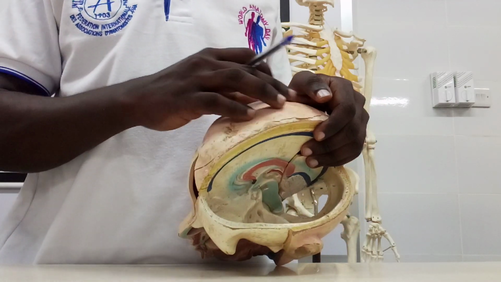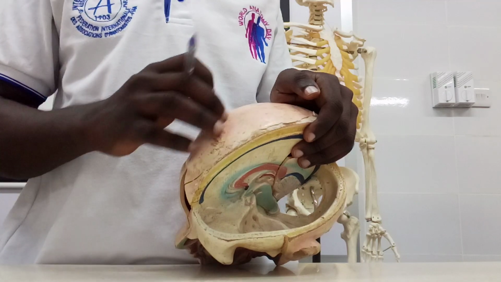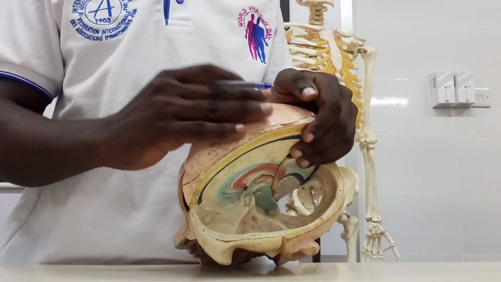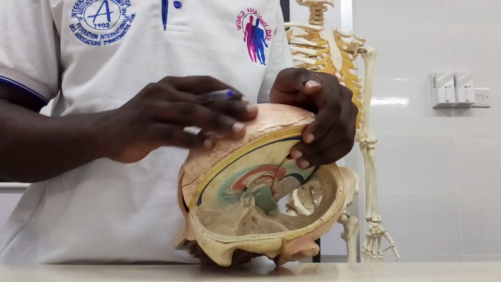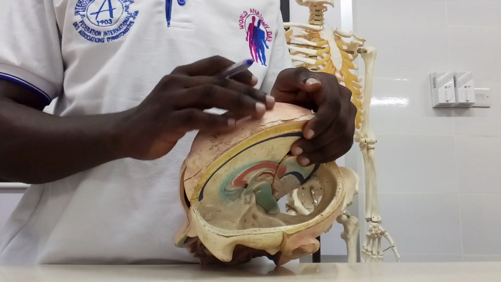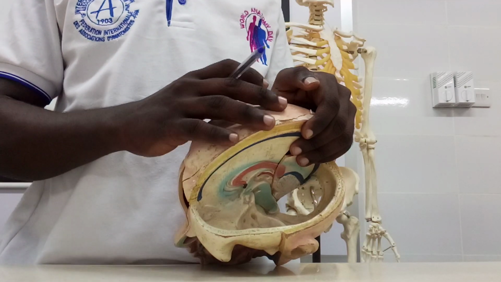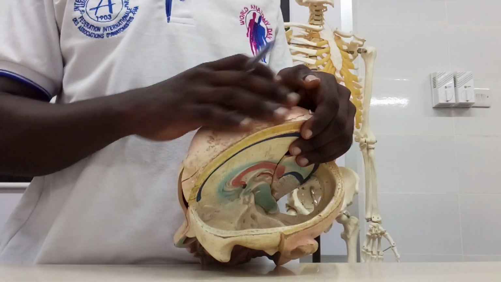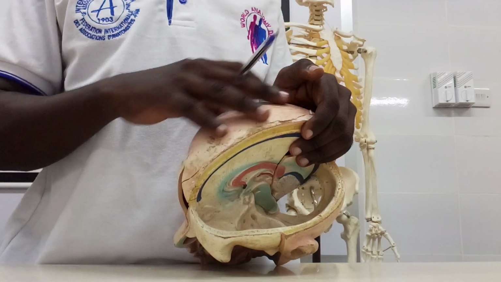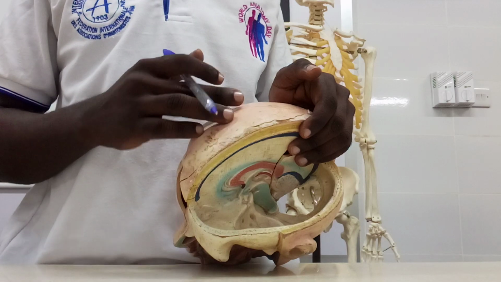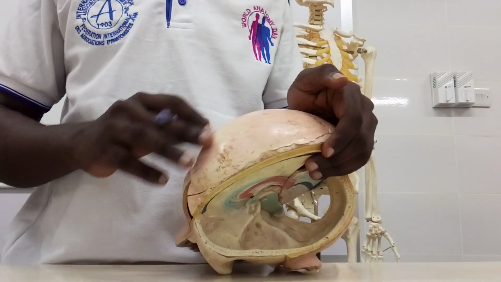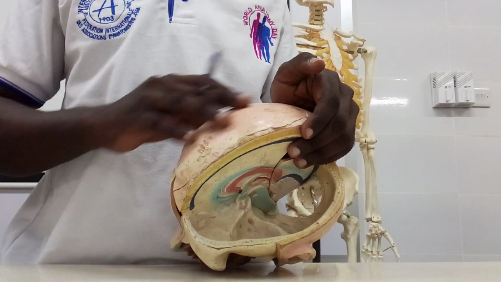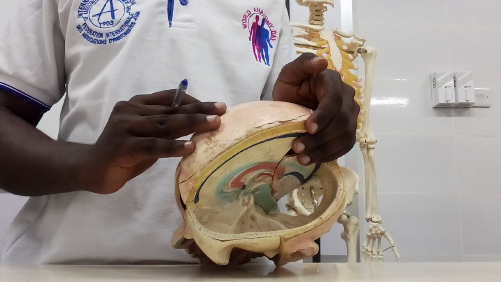Now, because there are sebaceous glands, this most superficial area of the scalp, the skin, will be susceptible to what we call sebaceous cysts. These sebaceous cysts form under the skin over here, and usually they tend to resolve with time on their own, naturally. So that's the first layer that we find.